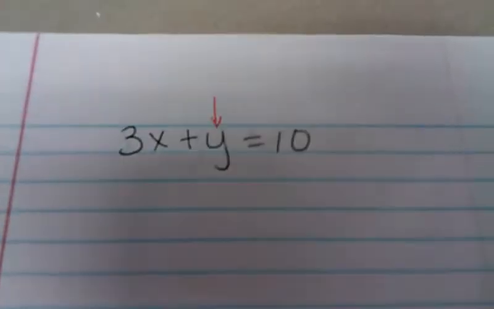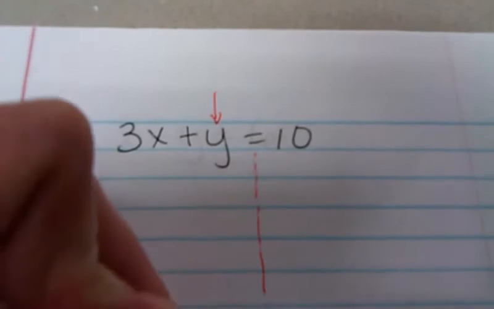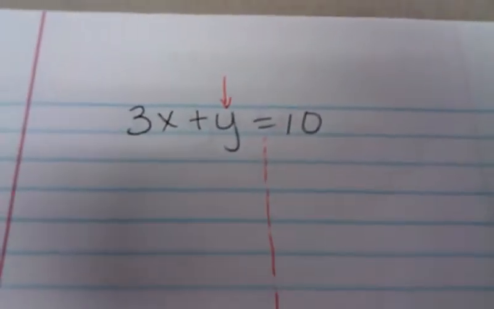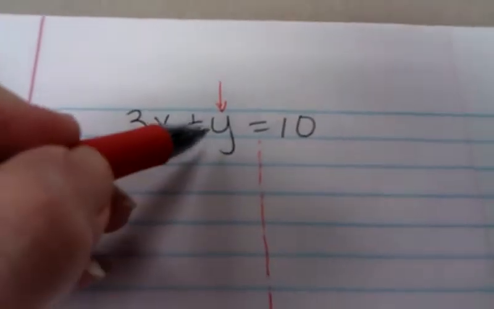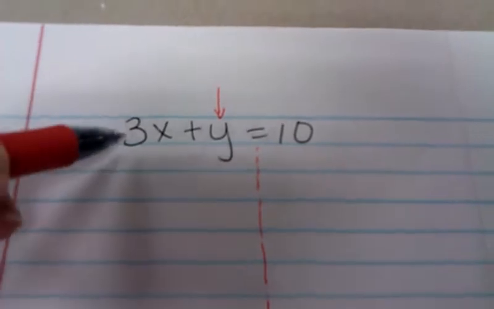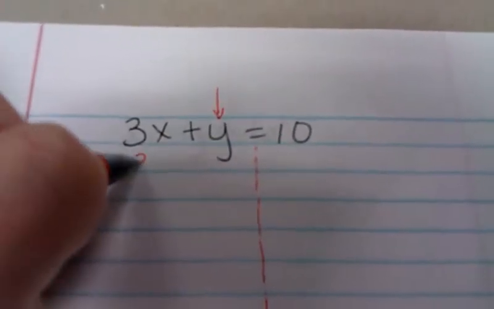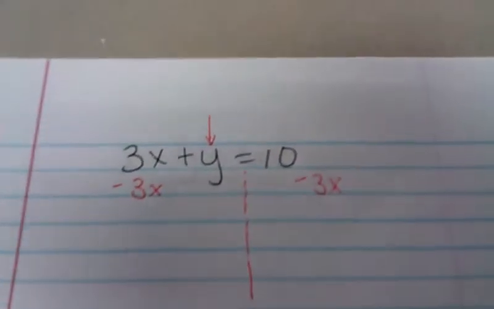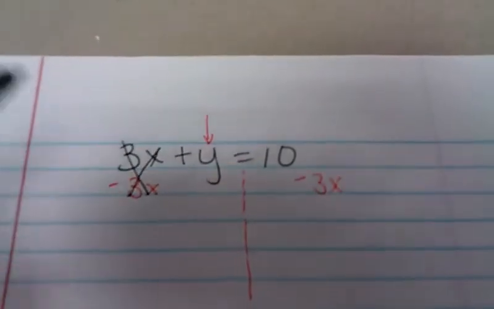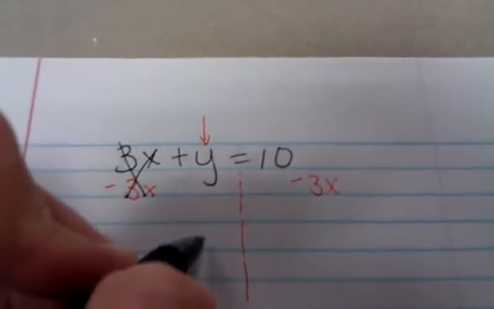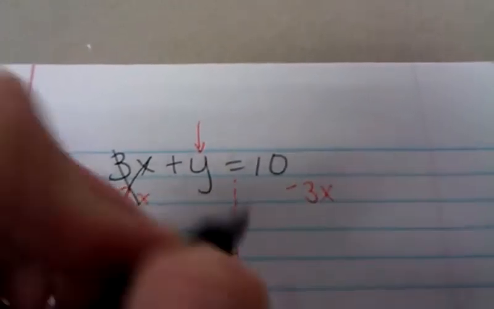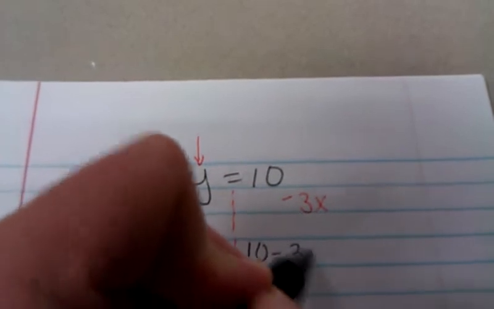There's my y. Now what I'll do is I normally draw a dotted line to show me the equal sign to separate them. Well, the 3x is on the same side with the y. This is a positive 3x. To move it to the other side, I need to do the opposite, which is subtract 3x from each side. From here, these cancel because they make 0, and I get y equals 10 minus 3x.